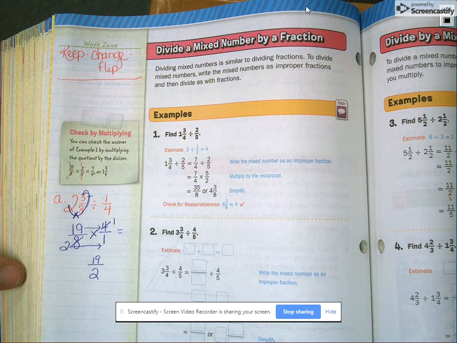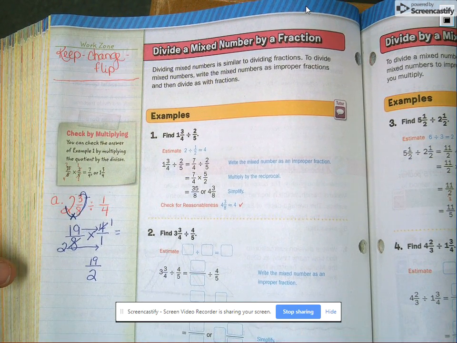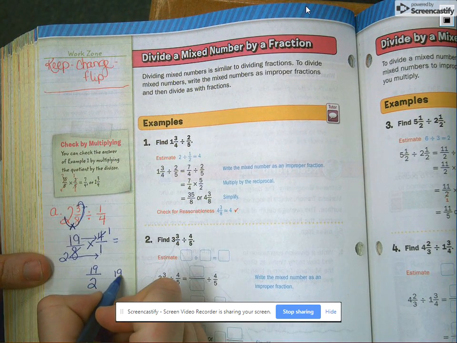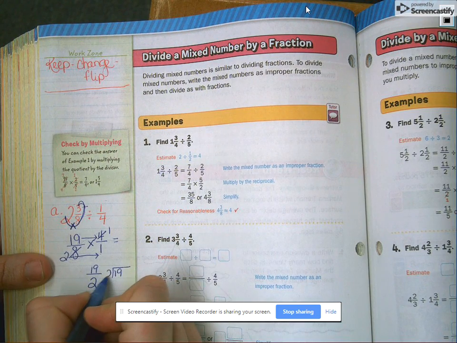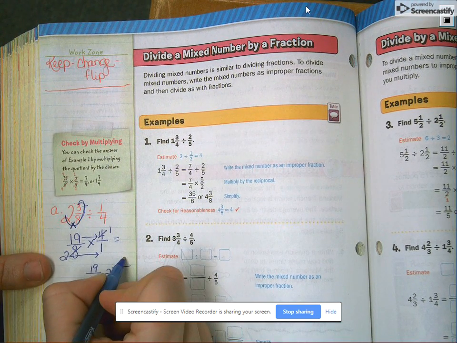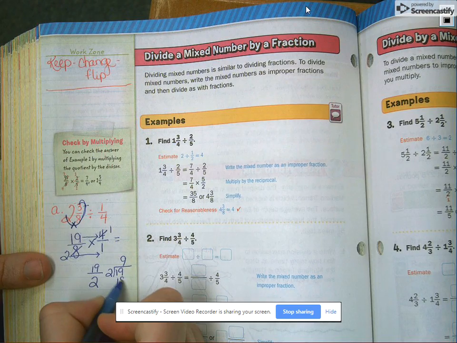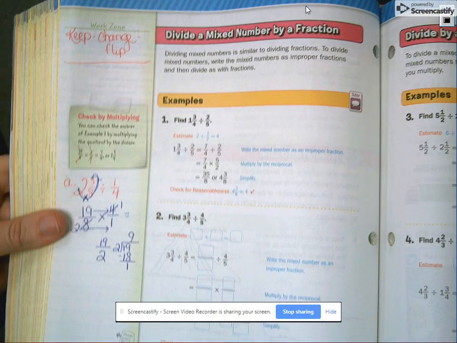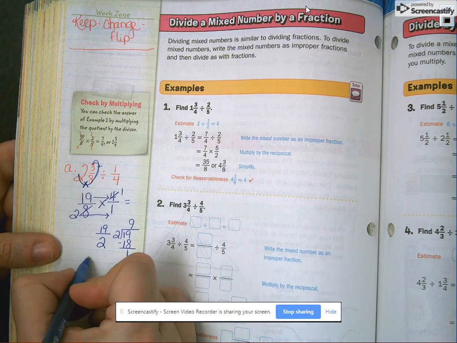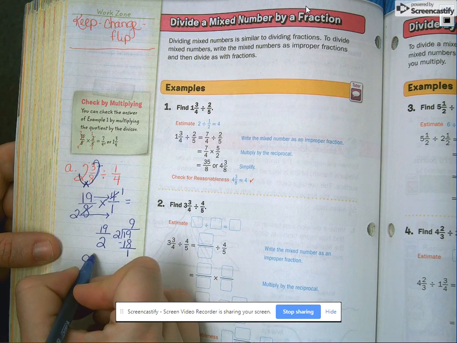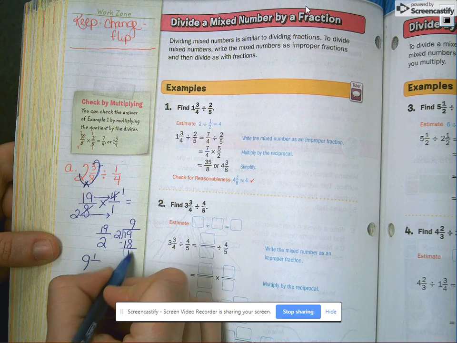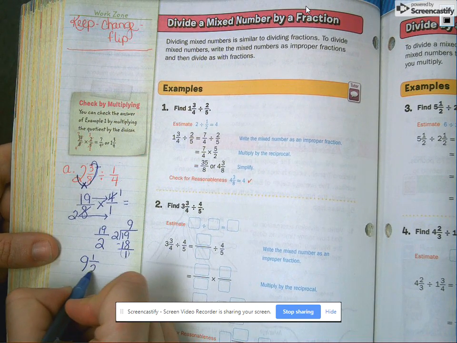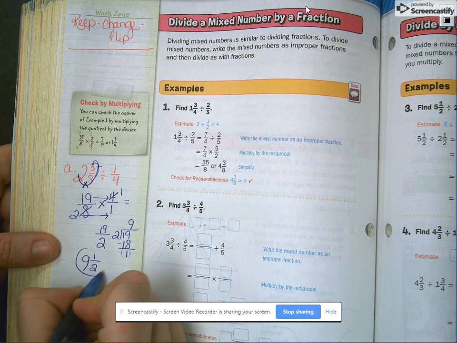We have an improper fraction, so now we need to turn it back into a mixed number. I do that by dividing. 2 goes into 19 9 times, and that's 18. I have 1 left. So my answer is 9 wholes, I have 1 left over, and I'm making groups of 2. And so my answer is 9 and 1/2.